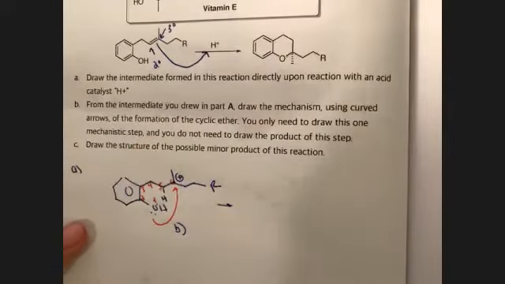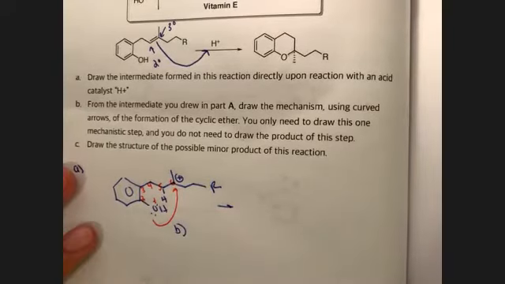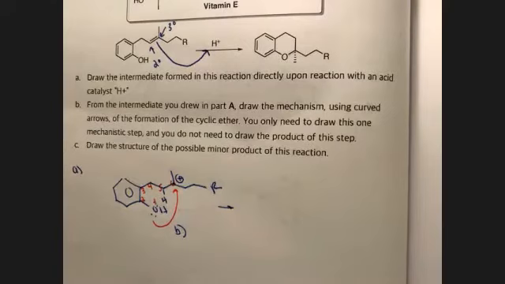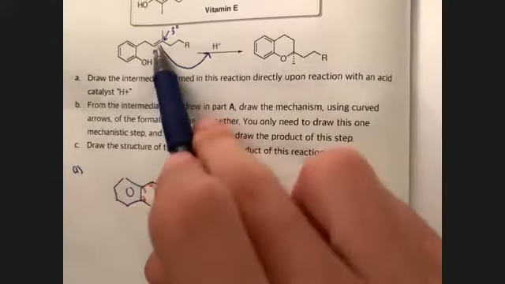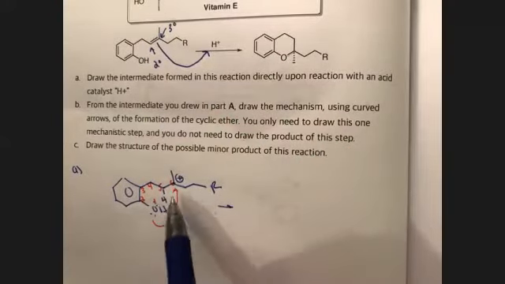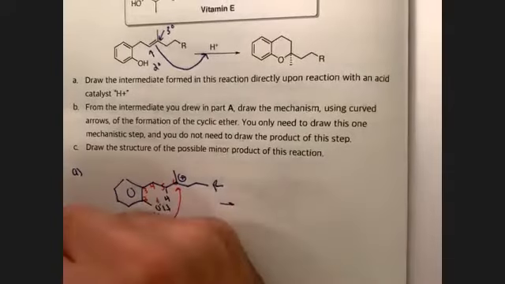And then for C, draw, what page is it on? It's 86, Tatiana, 86. Draw the structure of the possible minor product of this reaction. Okay, so clearly the major product is going to follow Markovnikov's rule, but the minor product is not going to follow Markovnikov's rule. So this regioselectivity choice, we followed Markovnikov's rule by putting this carbocation on the tertiary position. But we could have also put it on the secondary position. So let's draw that.